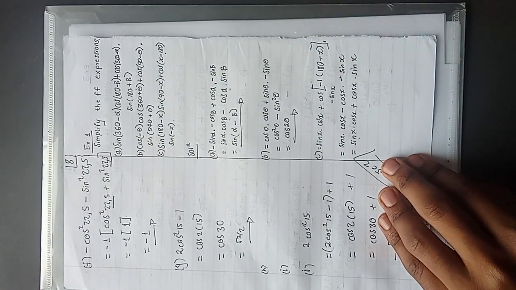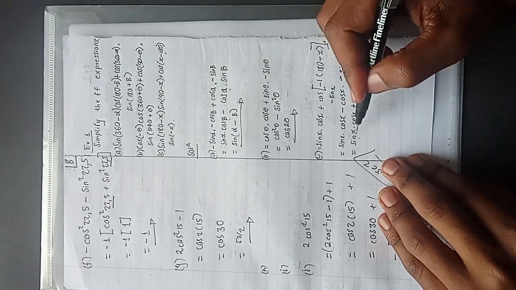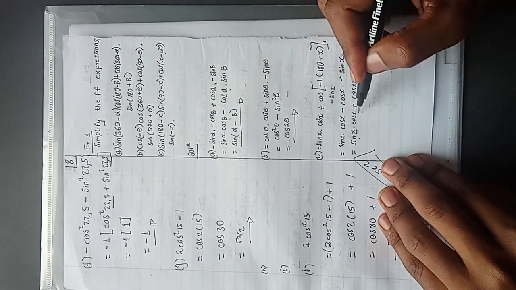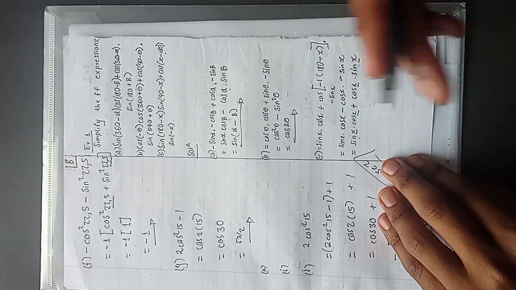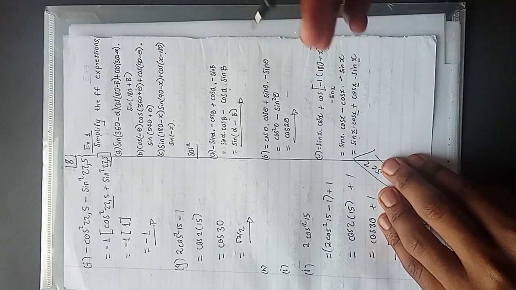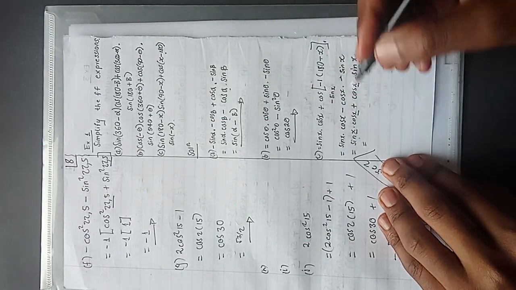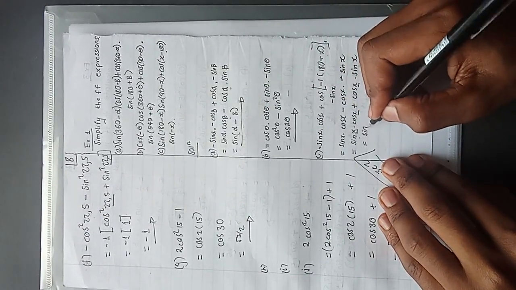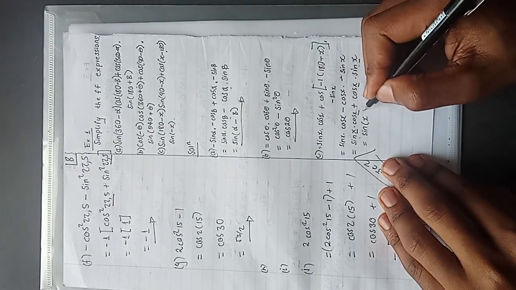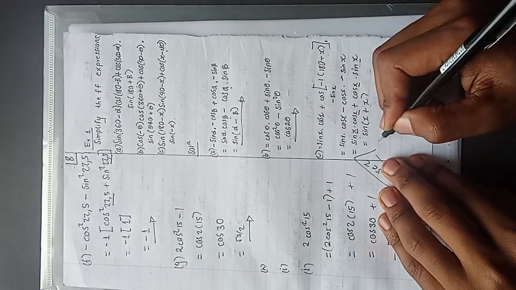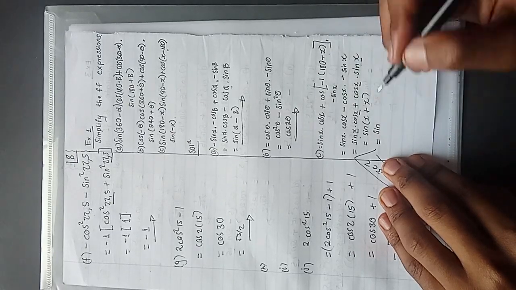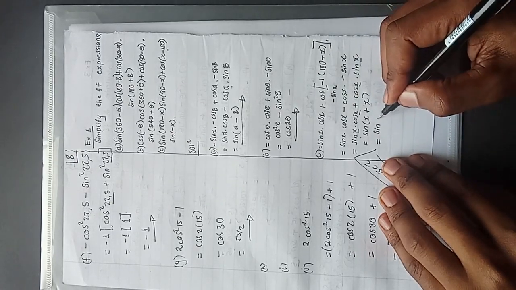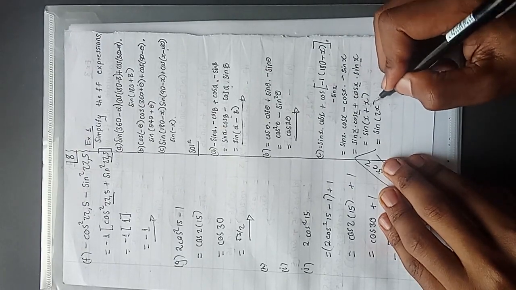It's a sine compound angle. This angle is the same as this angle. So I can apply the sine compound angle formula, which is sine of x plus x, which gives sine 2x.